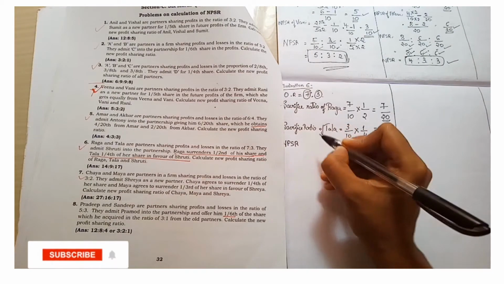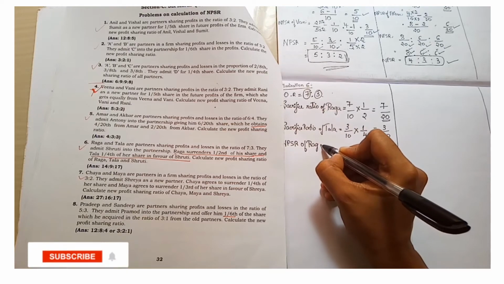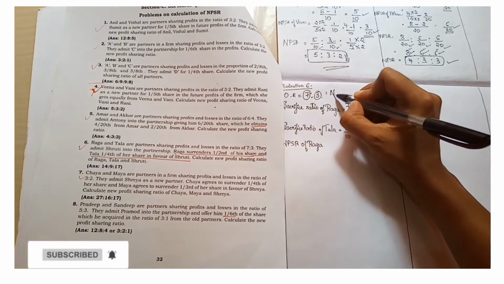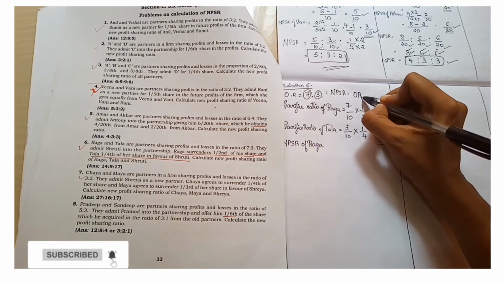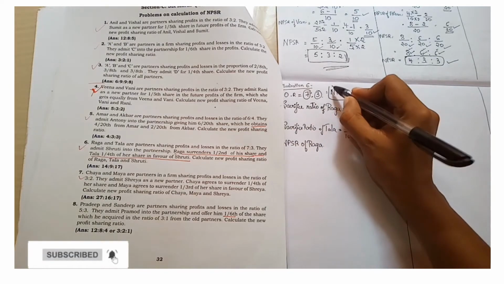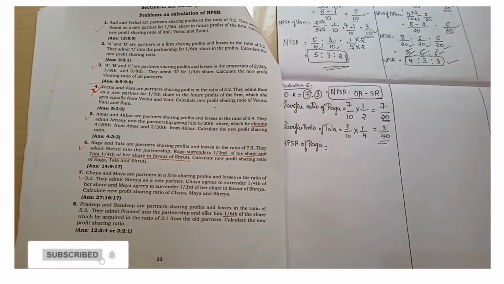New profit sharing ratio of Raga is equal to, if you remember the formula, I have explained this in the previous video. NPSR is equal to old ratio minus sacrifice ratio. One formula you have to keep in mind. NPSR is equal to old ratio minus sacrifice ratio. Now with this formula we have to calculate your NPSR.